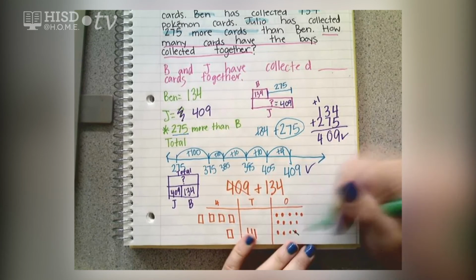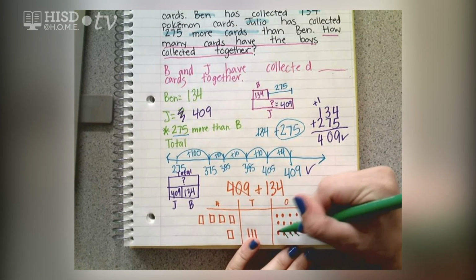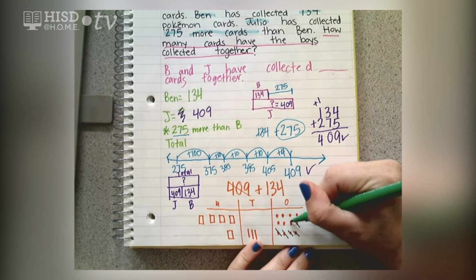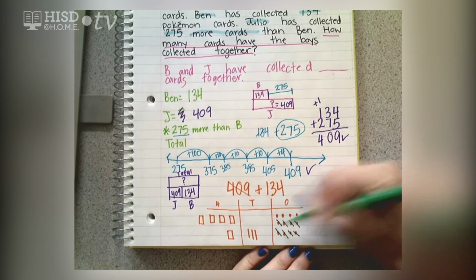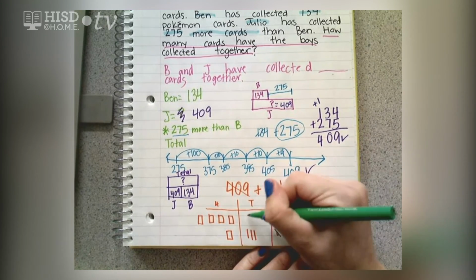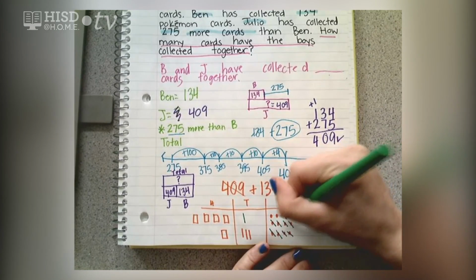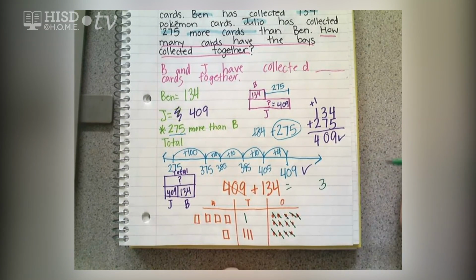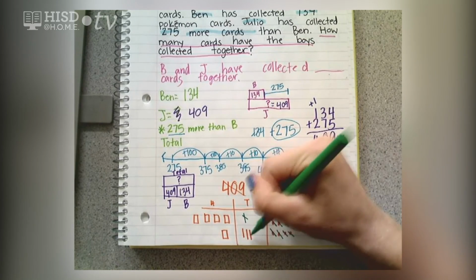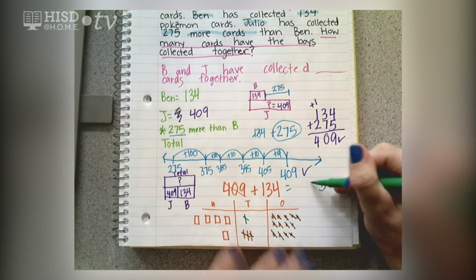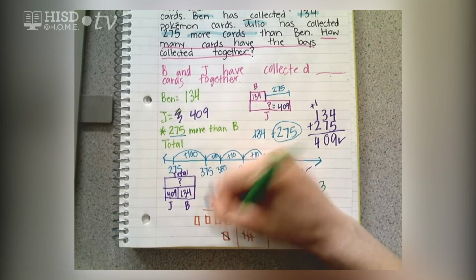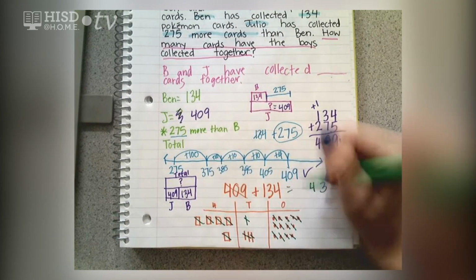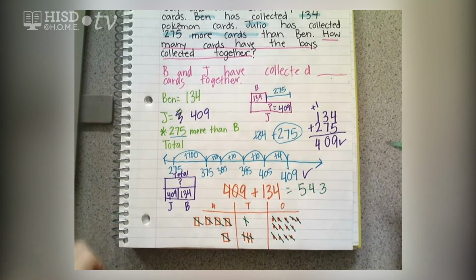1, 2, 3, 4, 5, 6, 7, 8, 9, 10. I'm going to make another 10 over here. Then I have 1, 2, 3. So I have 3 in the ones place. Now I'm going to add 1, 2, 3, 4 in the tens place. And 1, 2, 3, 4, 5 in the hundreds place.